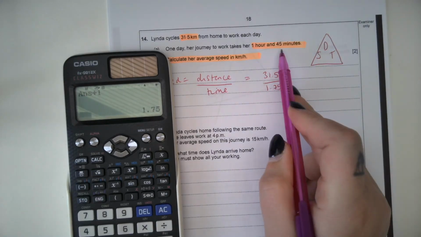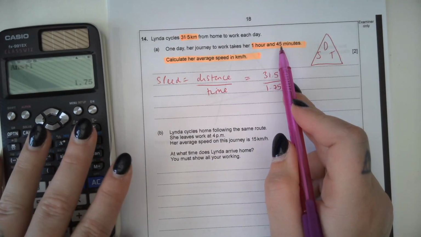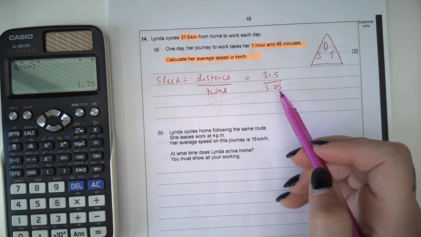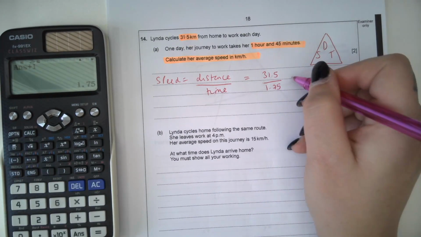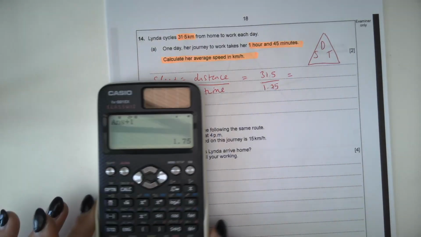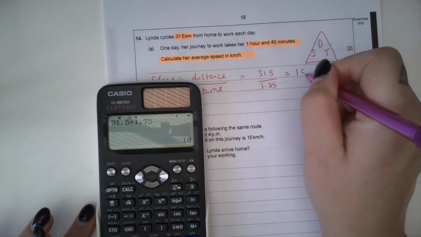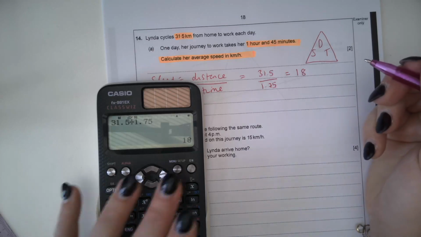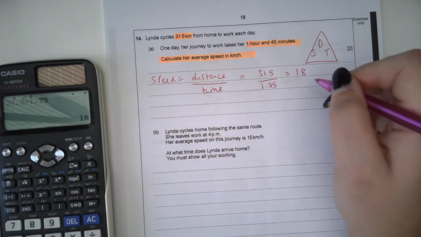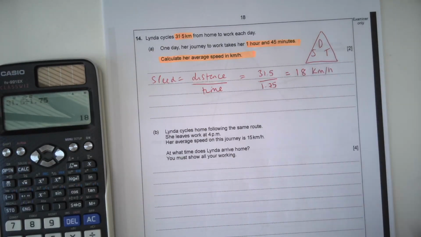hours. It's important that we don't write 1.45, guys. That's what a lot of people do. We've got to convert it to a decimal. And then we're going to carry out this calculation. So 31.5 divided by 1.75 is equal to 18. Okay, so she travels 18 kilometers per hour.